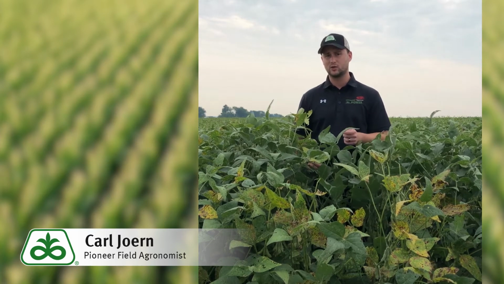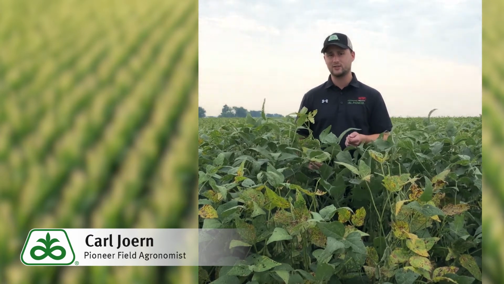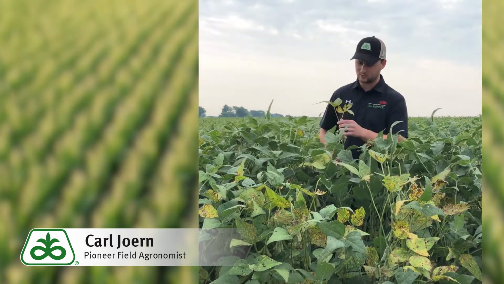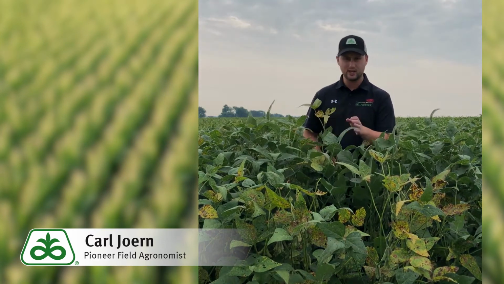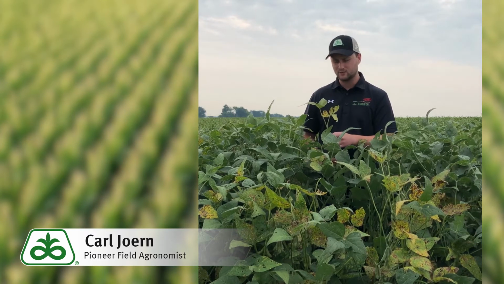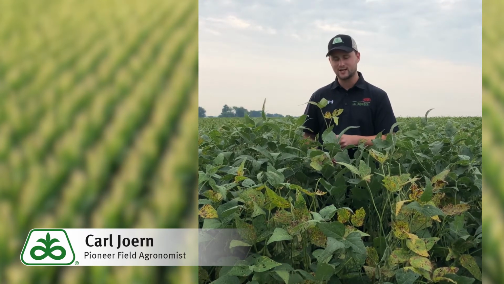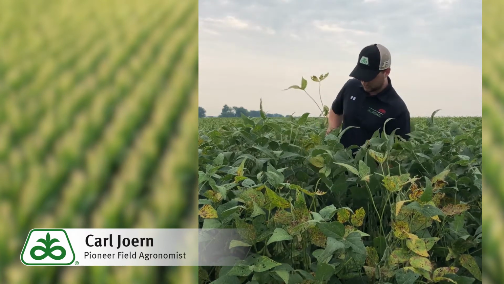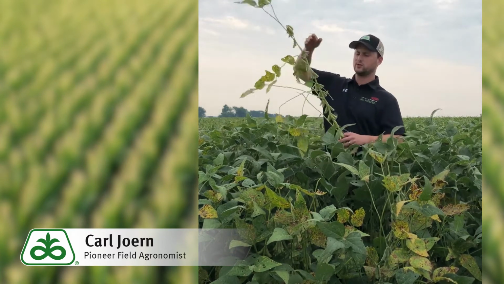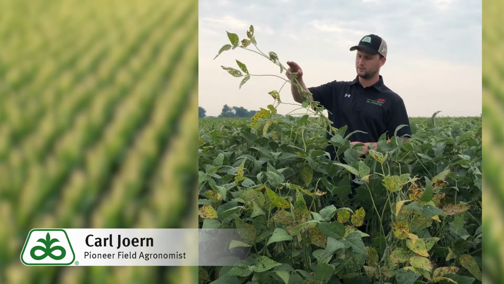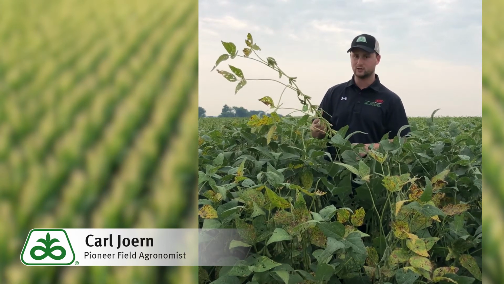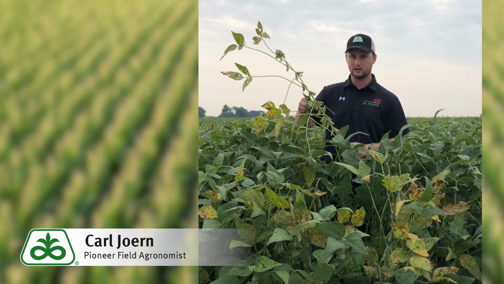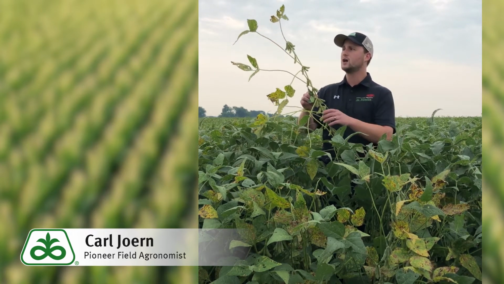Sudden death syndrome is the disease that we see, but the infection occurs early on in the growing season, shortly after planting, caused by the pathogen Fusarium. So where we see the symptoms at this time of year, which is usually early to middle of August, some folks call it the state fair disease due to that timing, but we're at peak water demand for the soybean plant. And right now, as you can see on the main stem here, we have plenty of pods that we're looking to fill. So all of that water demand is going into these sinks here, the seed fill itself.